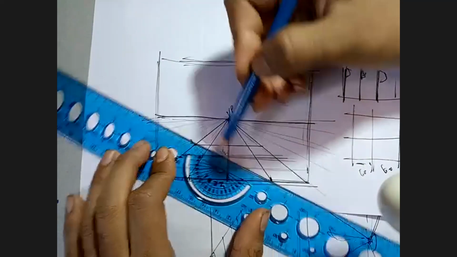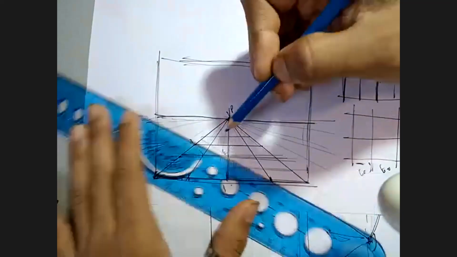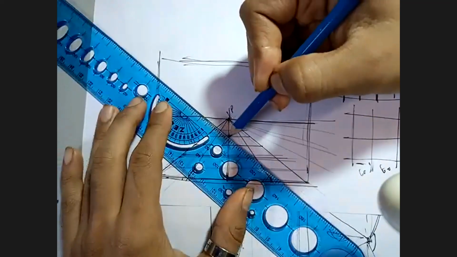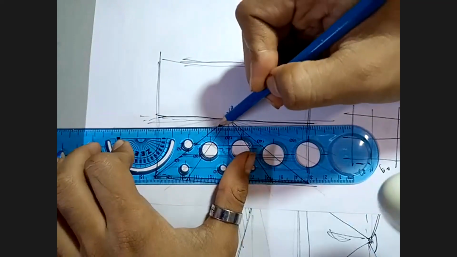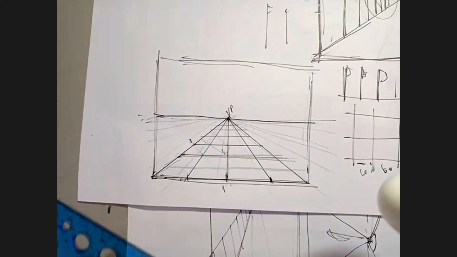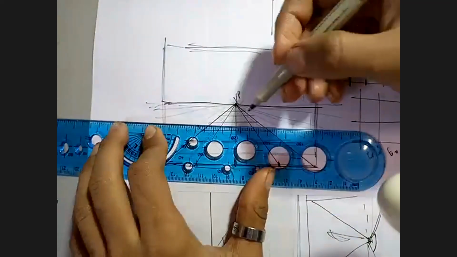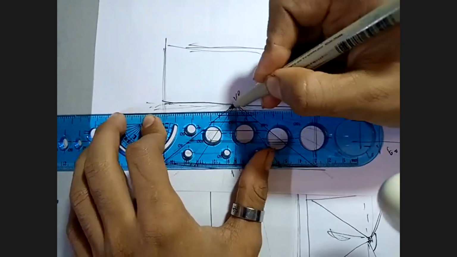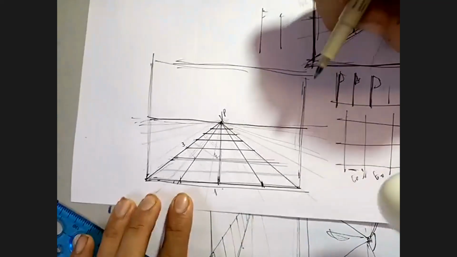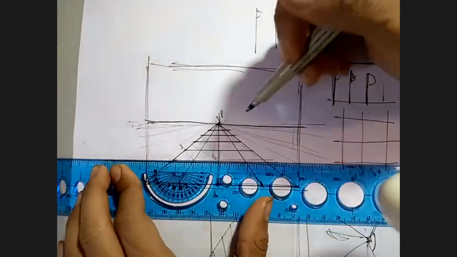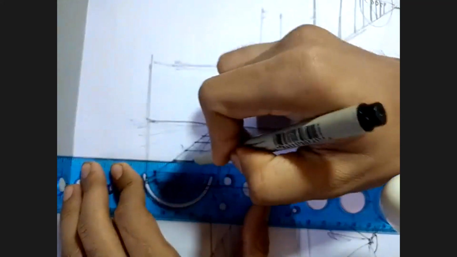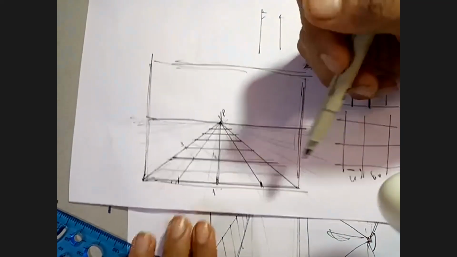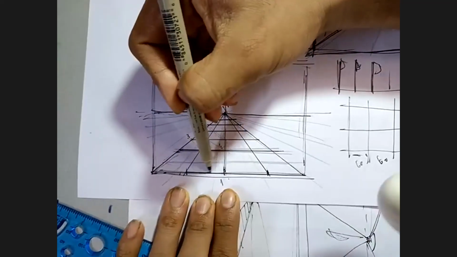You extend it and you extend that further. Realistic enough.